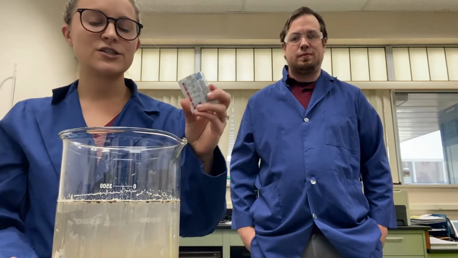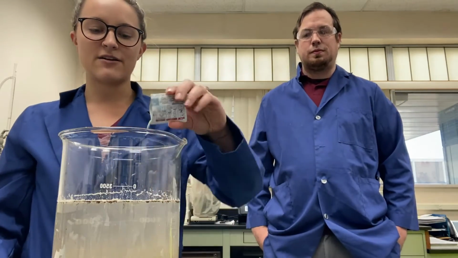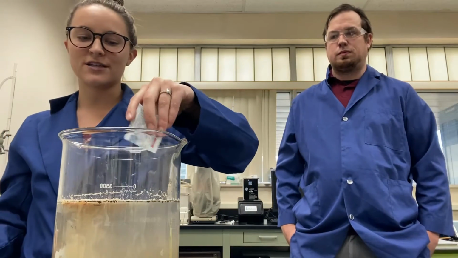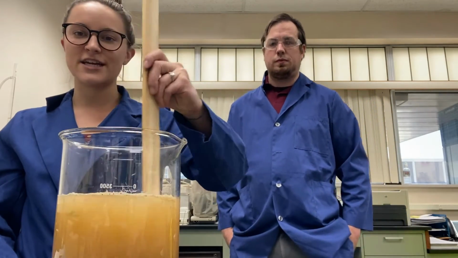So what we're going to do is, Procter & Gamble actually makes a packet that kind of simulates what we do across the street. So I'm going to add this packet. It contains calcium hypochlorite, and then we're going to stir for 5 minutes. Adding this packet right now acts as the coagulation process, right? It's the addition of a chemical. And then the stirring is going to represent the flocculation, which is where you are agitating the particles.